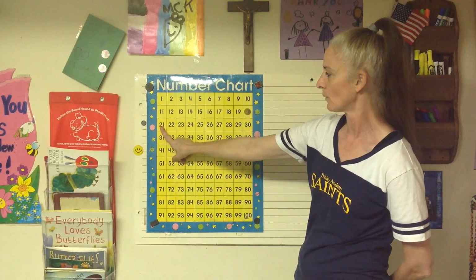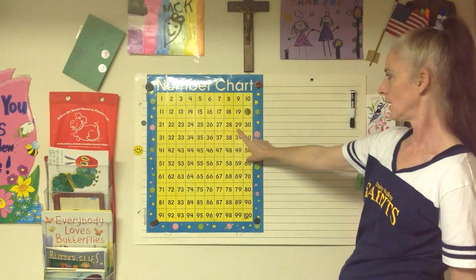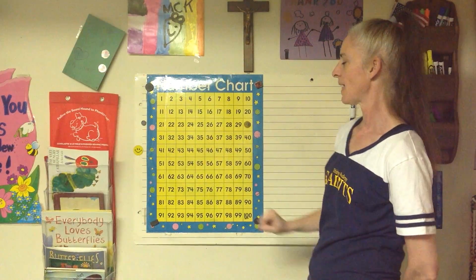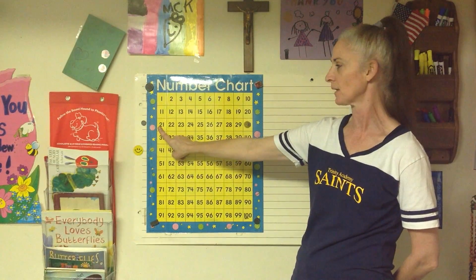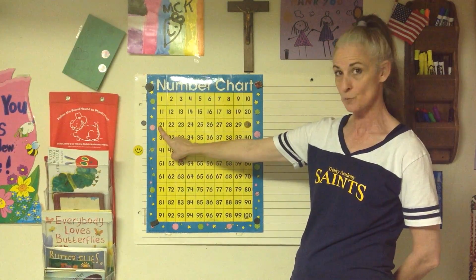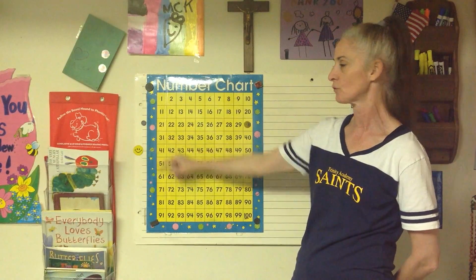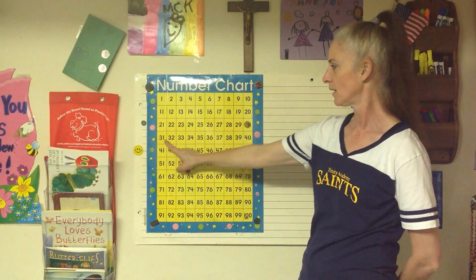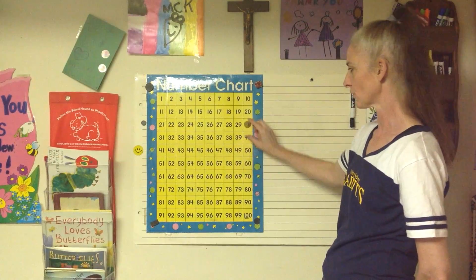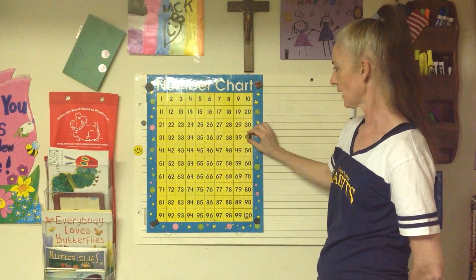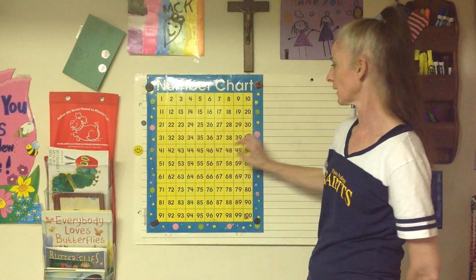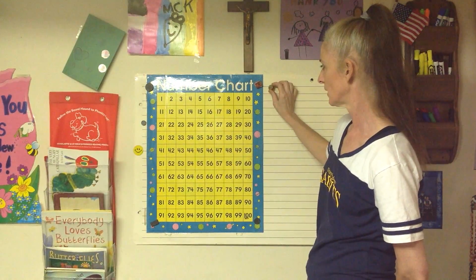Okay, let's go to this row. They all have a 2 digit in the tens place because these all have two groups of 10. Remember, in number language, 20 is two groups of 10. And this row, they all have a 3 digit first because they all have three groups of 10. Okay, so you're going to work on a grid like this today in your book.